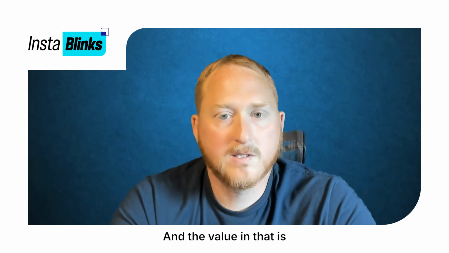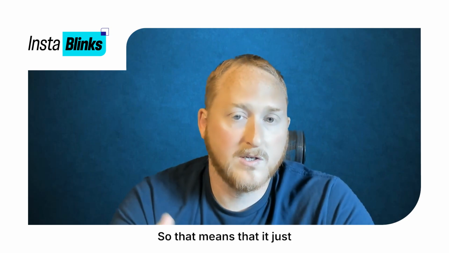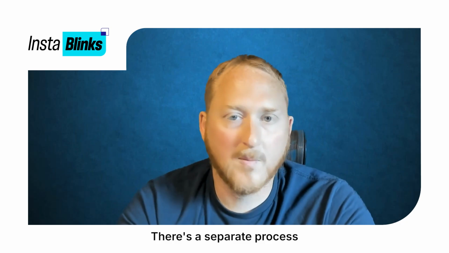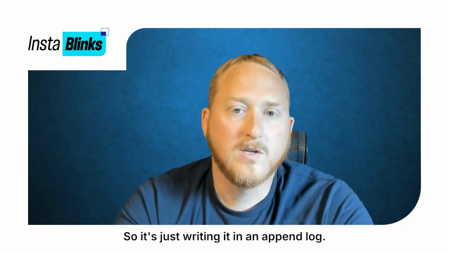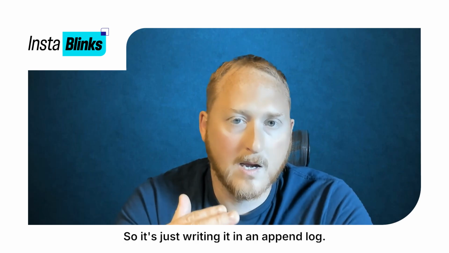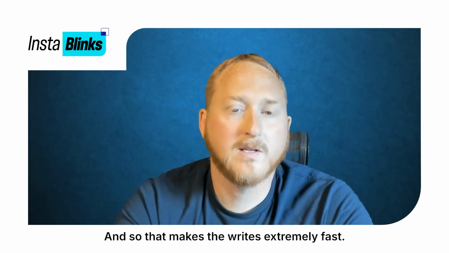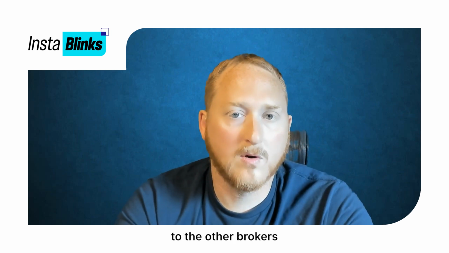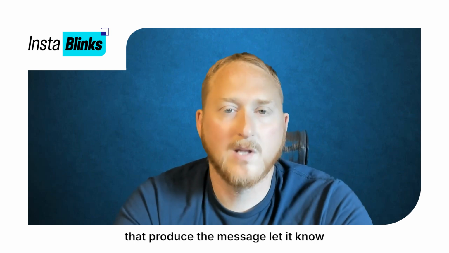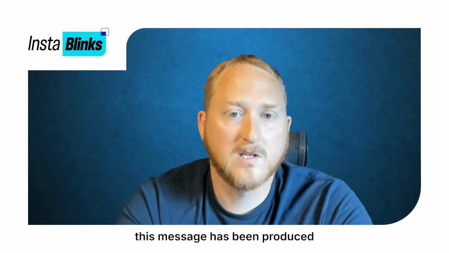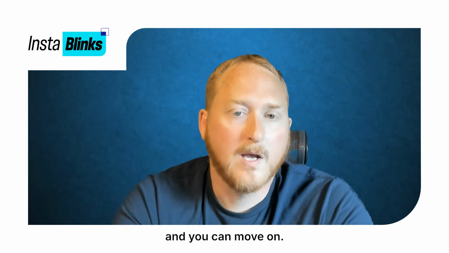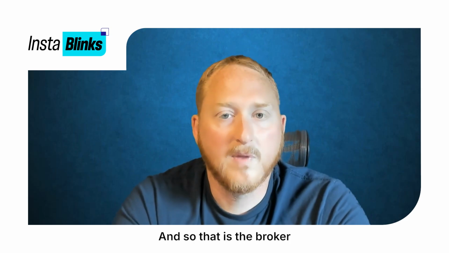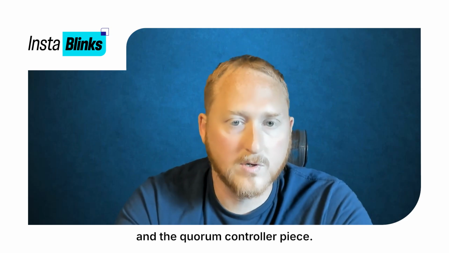And the value in that is that it's a write ahead log. So that means that it's not going in and changing records. There's a separate process that handles deleting records. So it's just writing to an append log. And so that makes the writes extremely fast. And then it can replicate that data to the other brokers, and then let the thing that produced the message know, hey, this message has been produced and acknowledged, and you can move on. So from a producer side, it's really fast. And so that is the broker and the quorum controller piece.